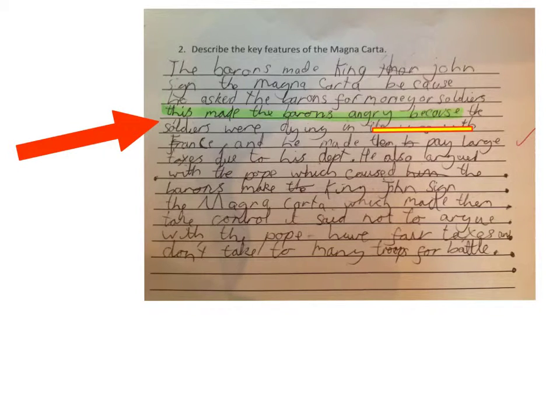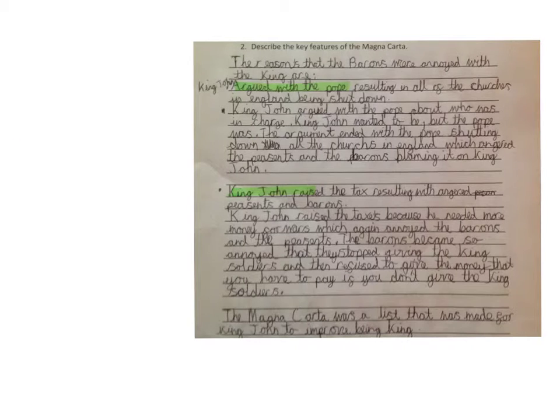The next target is about backing up your points with evidence. We're going to look at an example together now. This student has clearly made the point that the barons were angry. But what they've done that is so good is they've explained it because they've put the word 'because', and then they've used the fact that soldiers were dying in the wars with France to explain why the barons were angry. If you've made points but not used evidence to back them up, this could be your target.